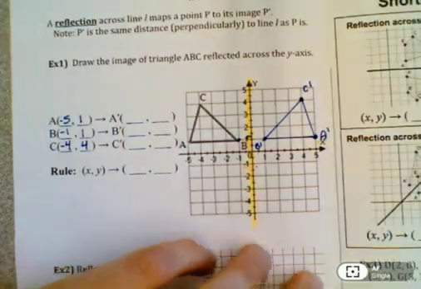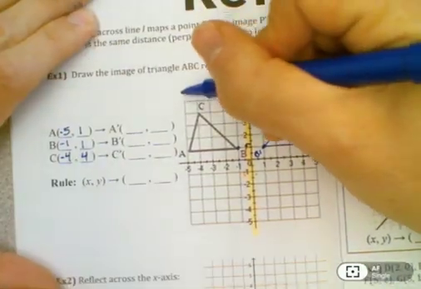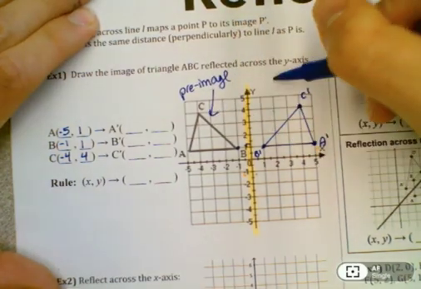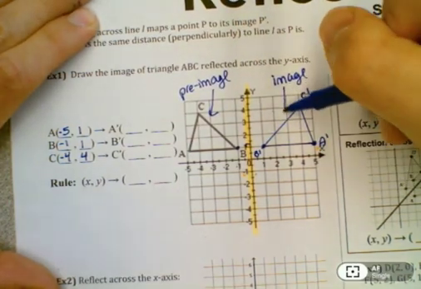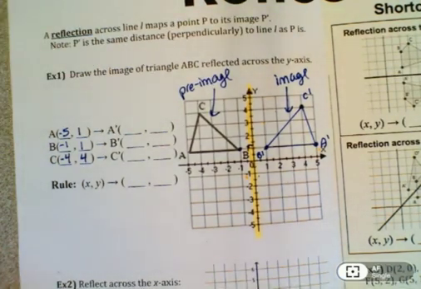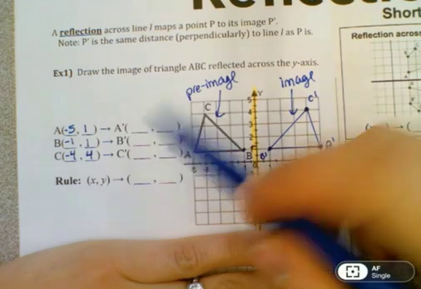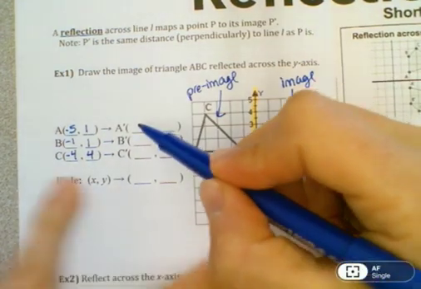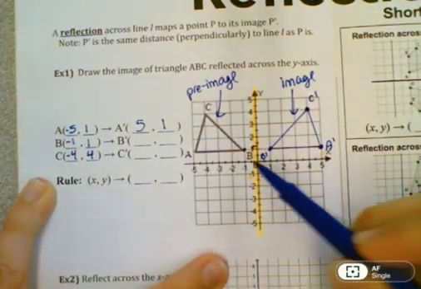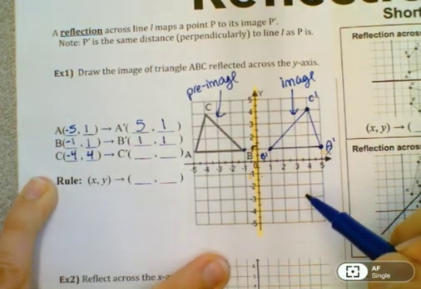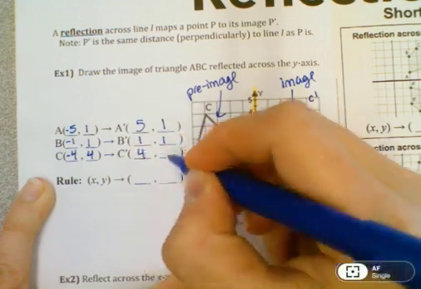And there we go. I think sometimes it's nice to just remind ourselves this is the pre-image here, and this is the image here. And you can see that, like if I were to fold that up along the line, the two triangles would match perfectly. Let's go ahead and fill out our image points now that we have them. So A prime is at 5, 1. B prime is 1, 1. And C prime is at 4, 4.